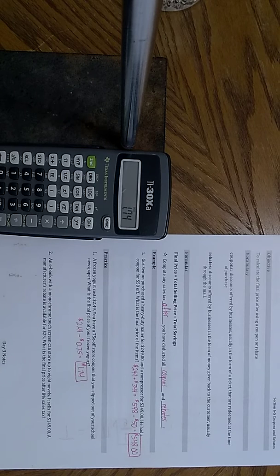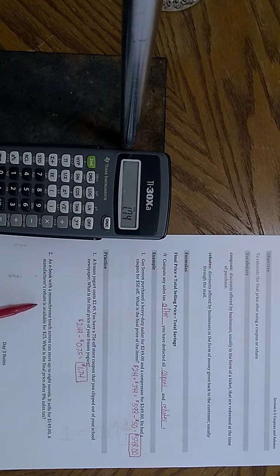And the last example for today, and then I'll talk a little bit about the homework specifically because there are some notes that you should be careful on. An ebook with a monochrome touchscreen can store up to 8 novels. It sells for $149. A manufacturer's rebate is available for $25. What is the final price after the 8% sales tax?